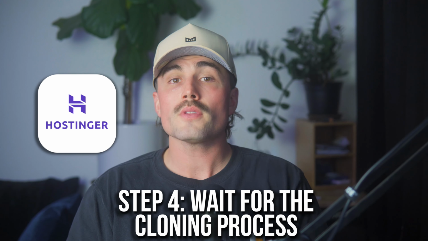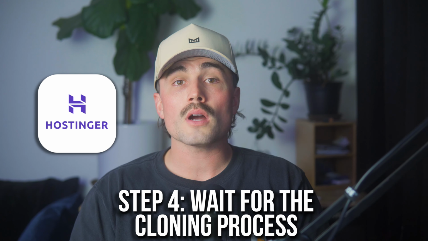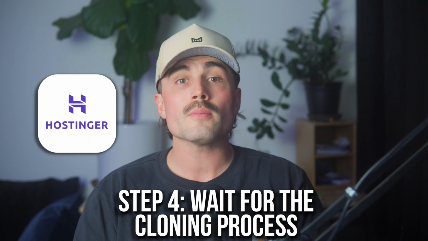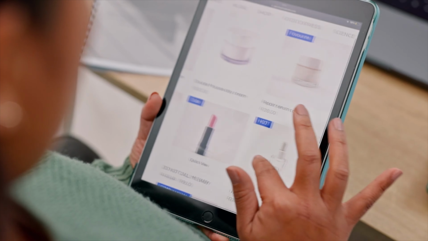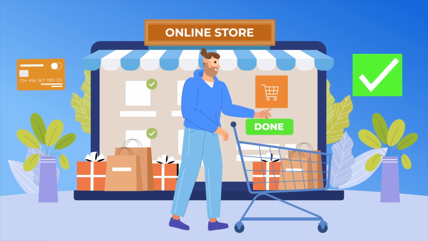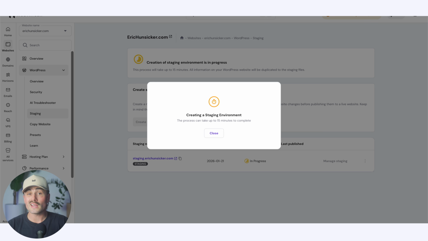Step 4, wait for the cloning process. Hostinger now copies your live site's files and database into the staging environment. This includes your WooCommerce products, orders, customers, theme files, plugin settings, and depending on your store size, this can take a few minutes. Right now, it's telling me this could take up to 15 minutes. Now, when it's done, you'll get a link to the Staging WordPress admin.